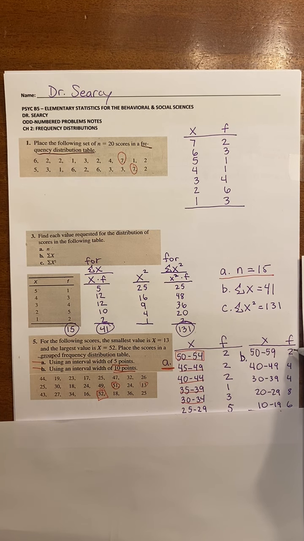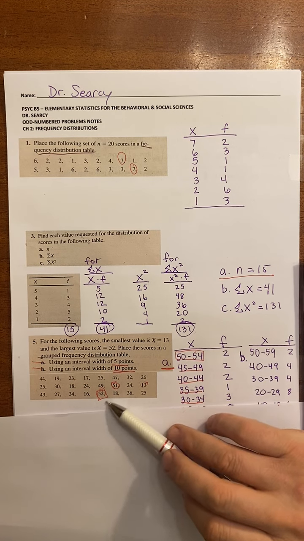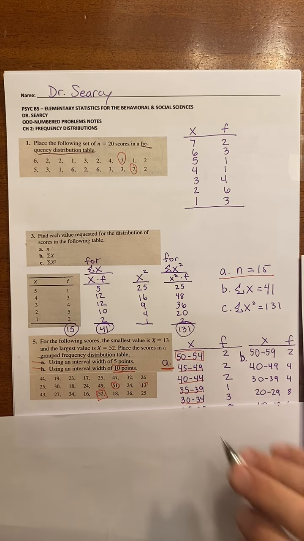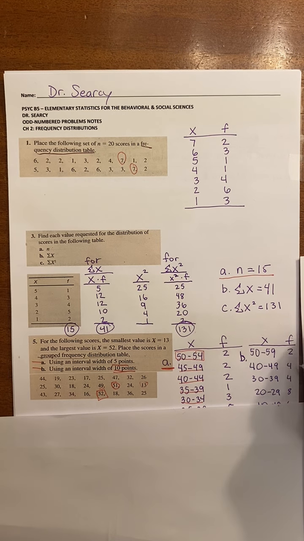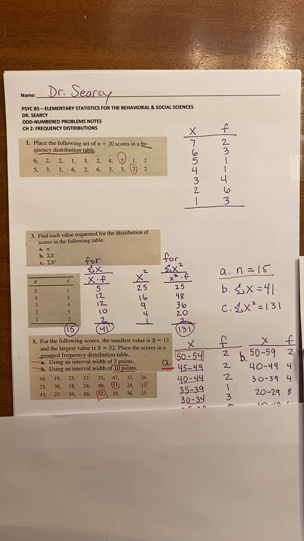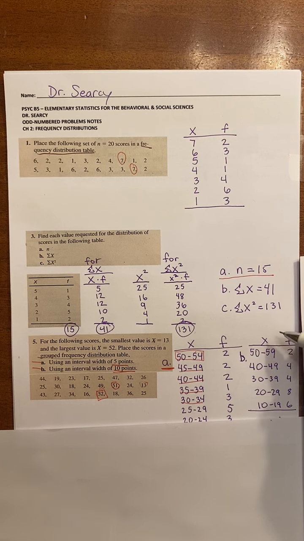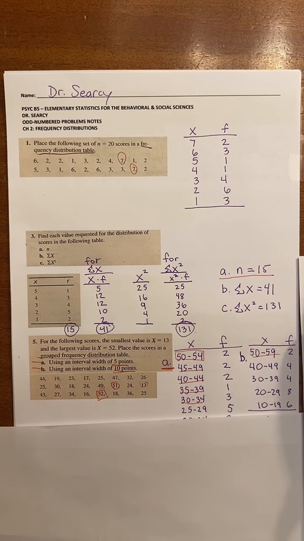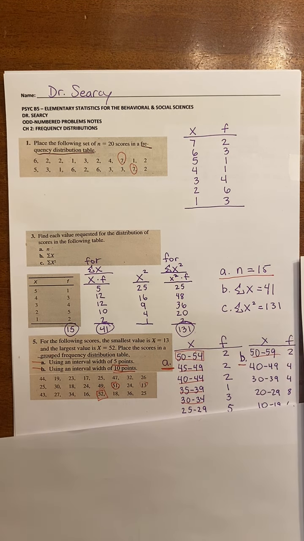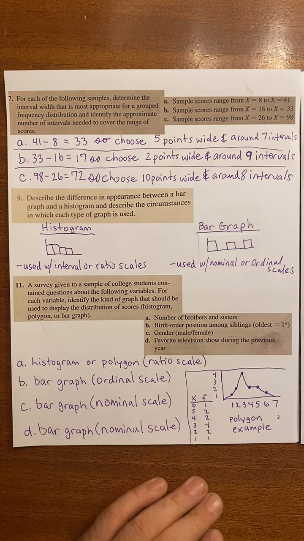Oh, so yeah, it was still that 52 and that 51. I was thinking that maybe I had other numbers now too, but no, it's still just that 52 and the 51. But there's the grouped frequency distribution table with my intervals of 10 points big. Now we can go ahead and move on to our next problem, problem number 7.